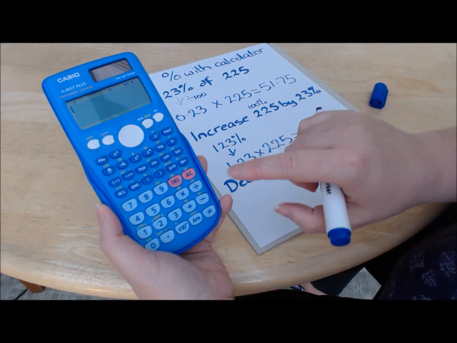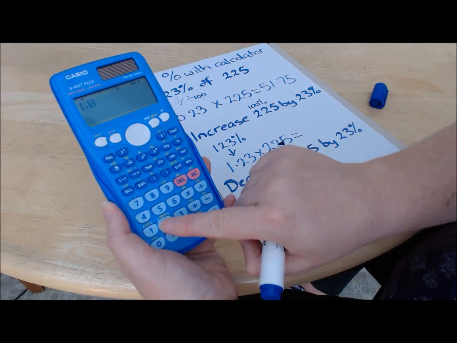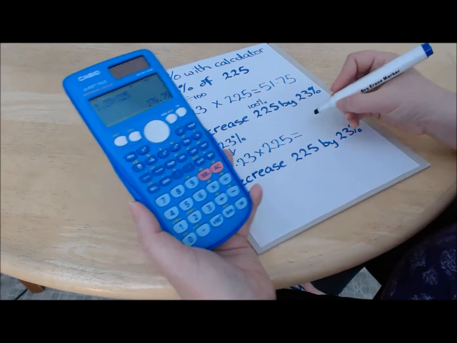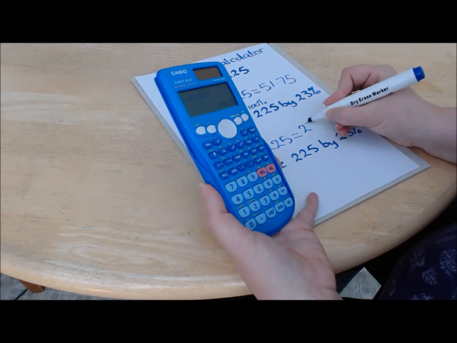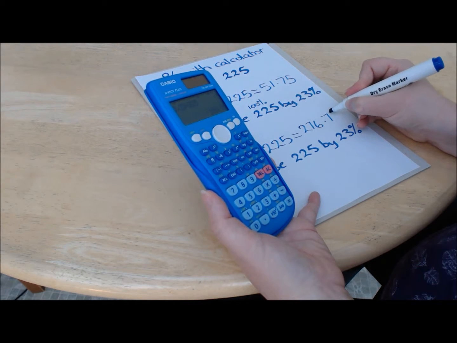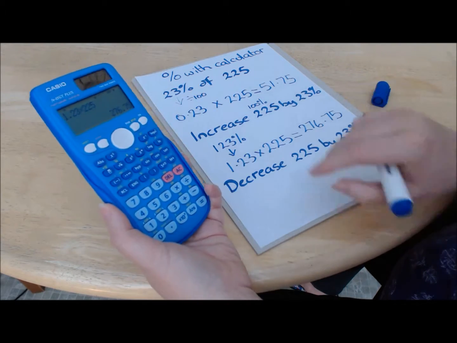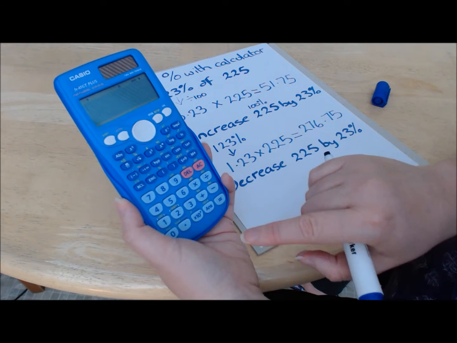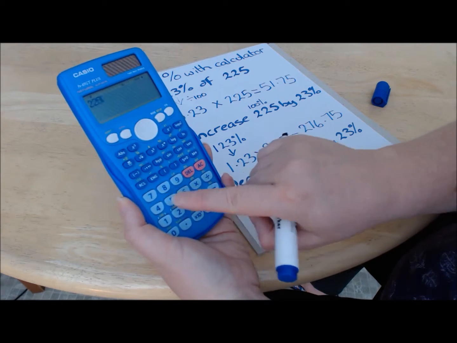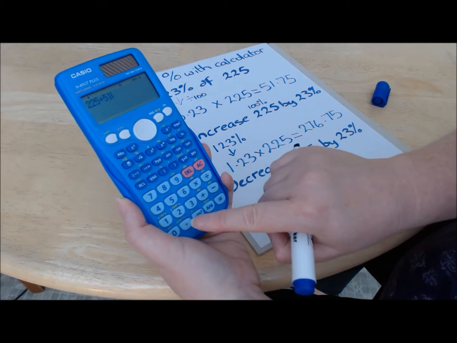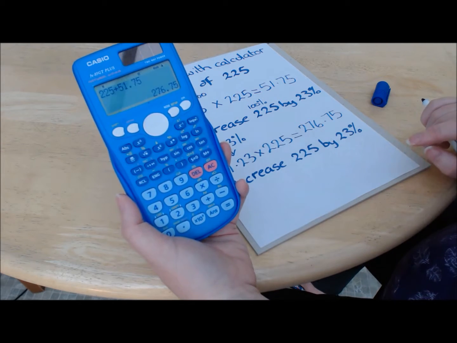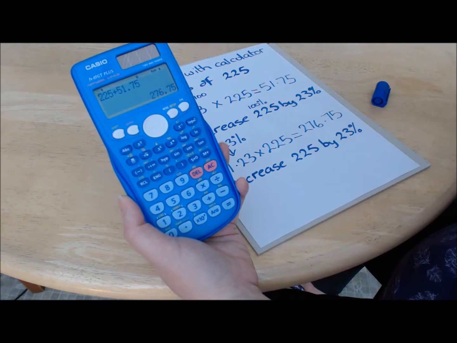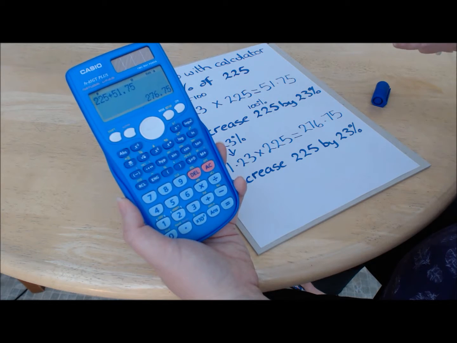So it's 1.23 times 225, and that equals 276.75. We already know that 23% is 51.75, so just so that you can check it at home, 225 plus 51.75 does indeed make 276.75, but instead of having to do that adding on, we've done it in one move.